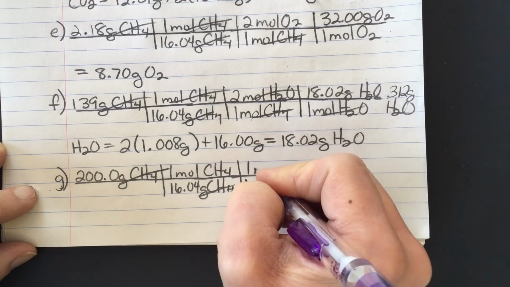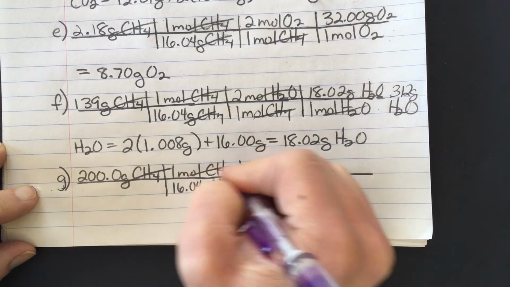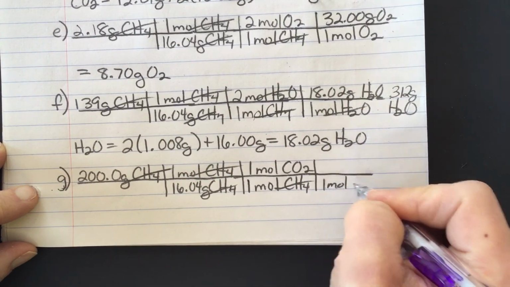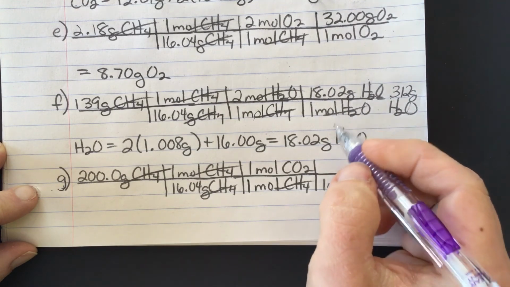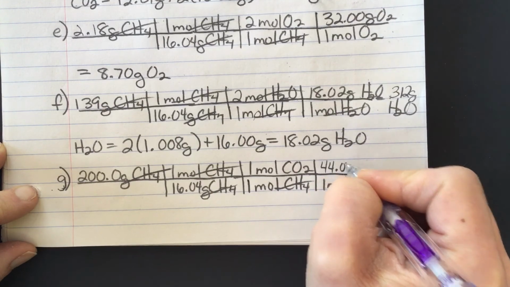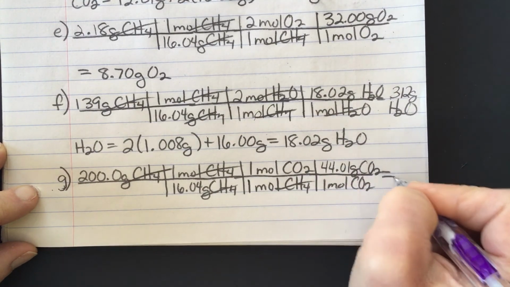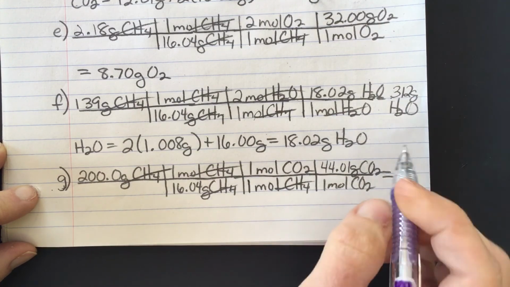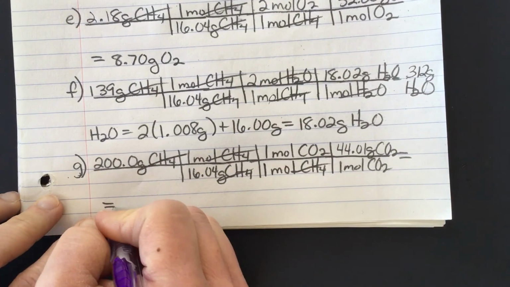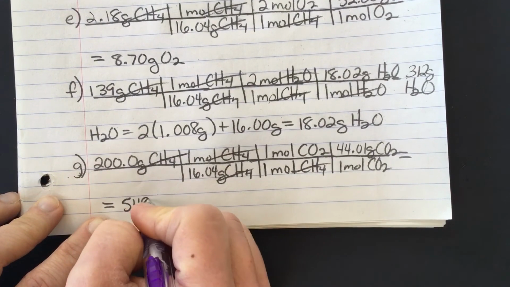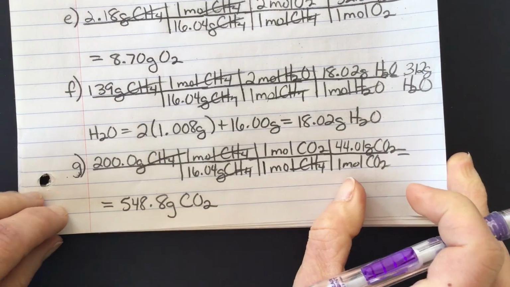Carbon dioxide has nothing in front, so 1 mole of carbon dioxide. 1 mole of carbon dioxide has a mass of 44.01 grams, which I found earlier. And so when I multiply across the top, divide by the bottom, I get 548.8 grams of carbon dioxide.